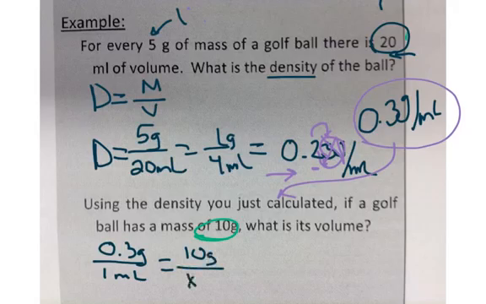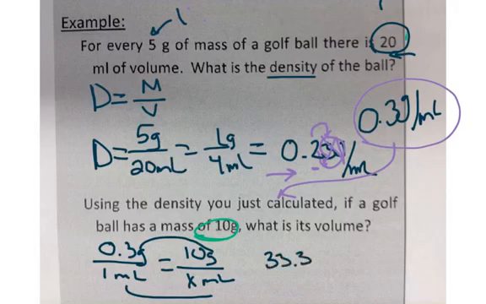So X. Now volume in this case is going to be milliliters, because grams needs to be on top. They need to be the same units. Milliliters needs to be on the bottom. So you can cross multiply, and for this answer you would get 33.3 milliliters.